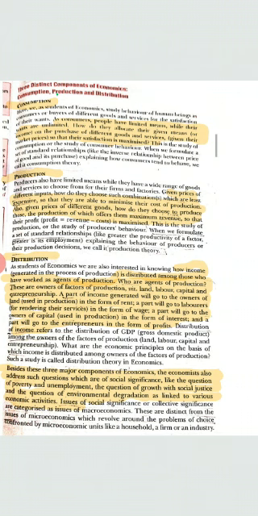So part of the income is given to the laborer in the form of wages, to the bank or any other person who lends money in the form of interest, and some part of the income goes to the landowner in the form of rent. So these are the different agents of production involved in the production process.